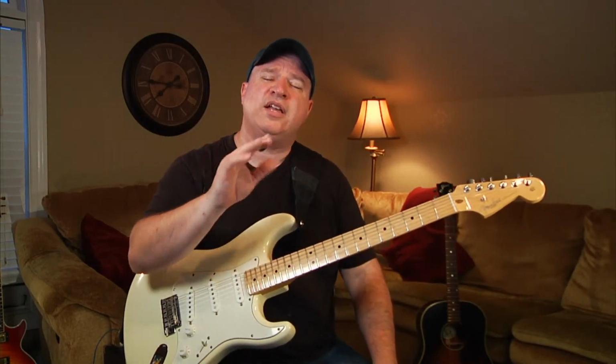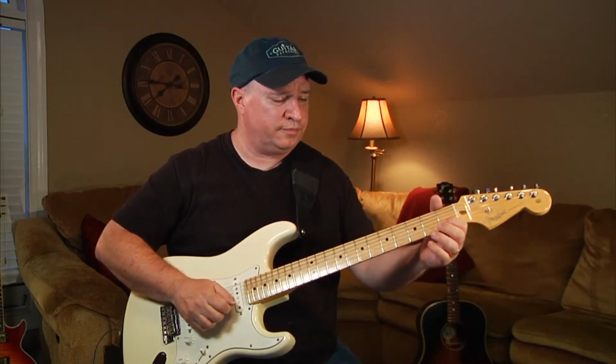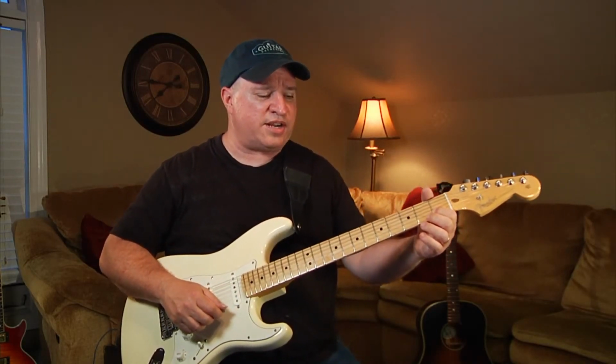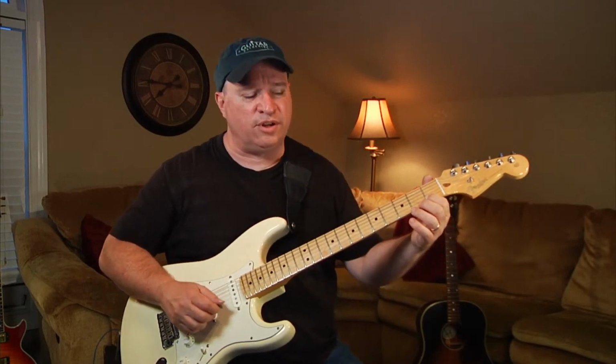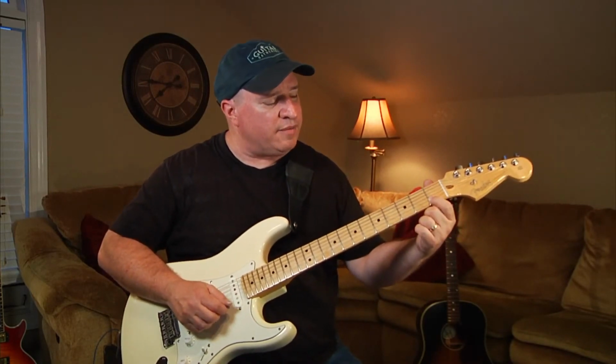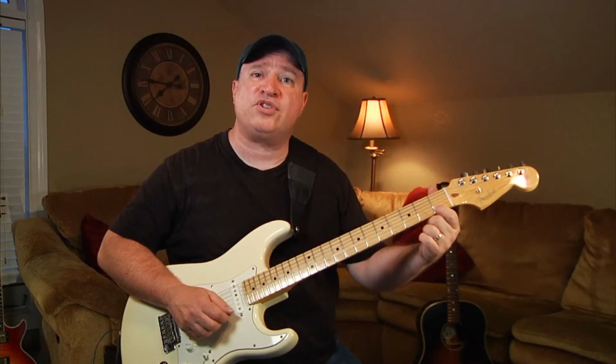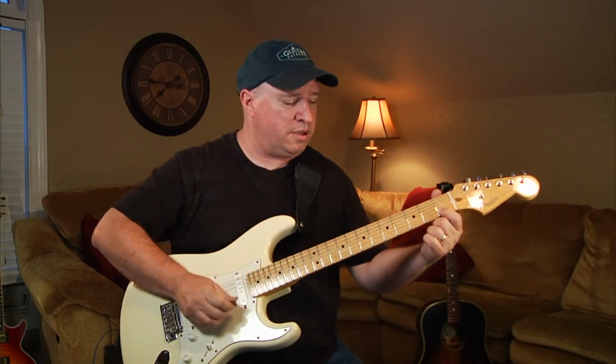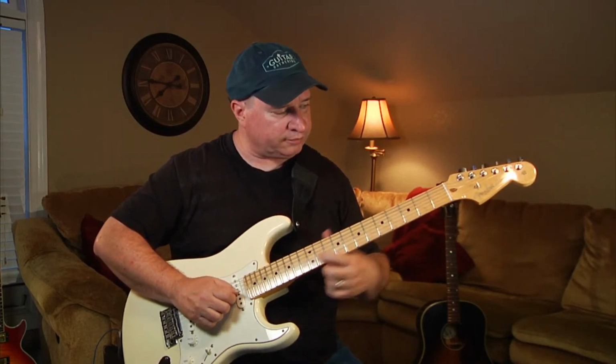But here's a trick we're going to do. This is practice challenge number 12, if you're looking at the sheet. We're going to start on this C. We're going to do a C major scale on one string, and we're going to go up the neck.